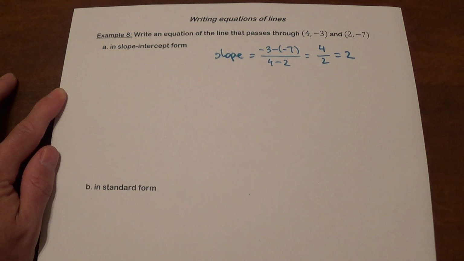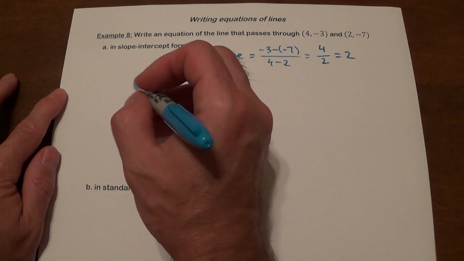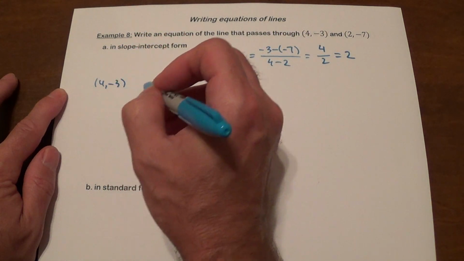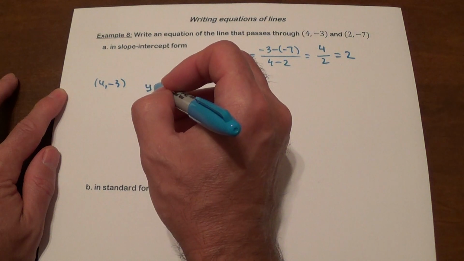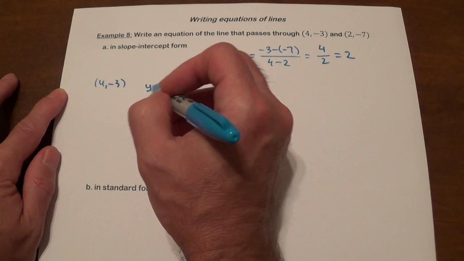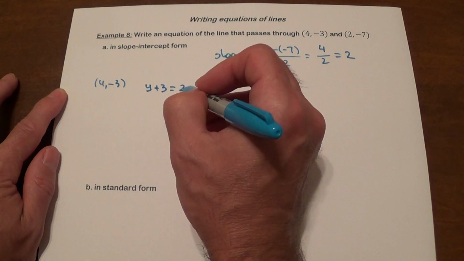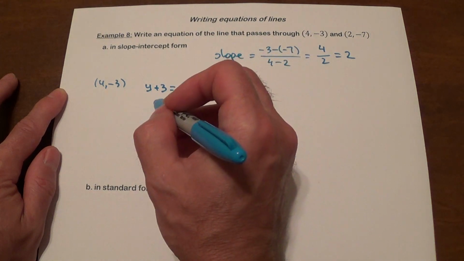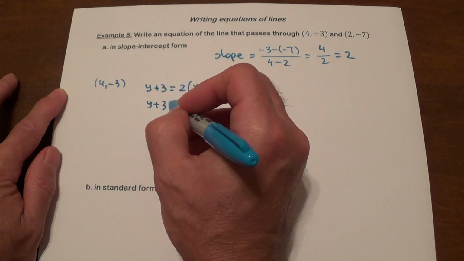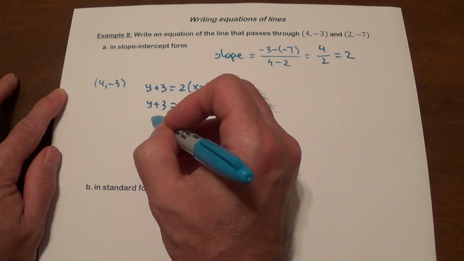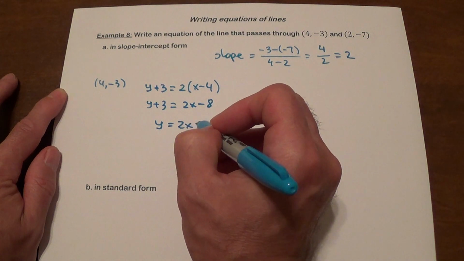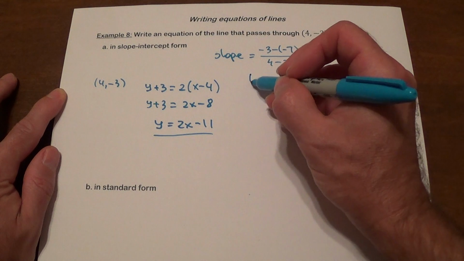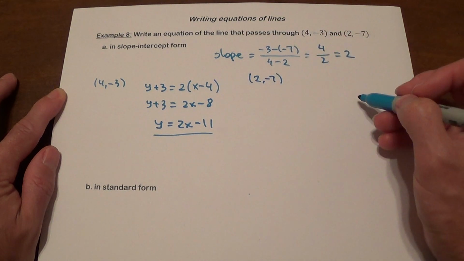Now you can use either one of the 2 points. So if I use this point for -3, my equation is going to be y minus -3, right, equals 2 times x minus 4. This is the equation. I'm going to get y plus 3 equals 2x minus 8. I'm going to get y equals 2x minus 11.